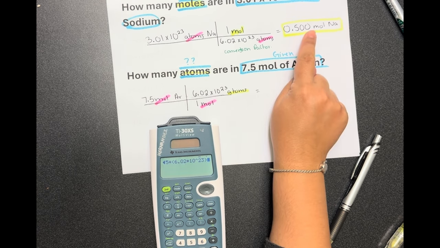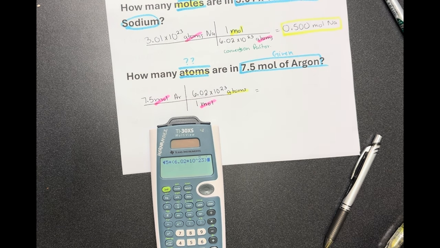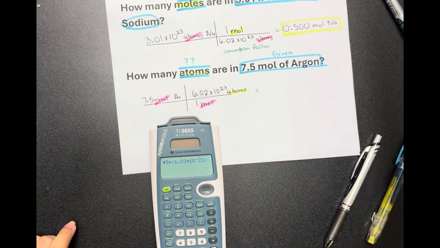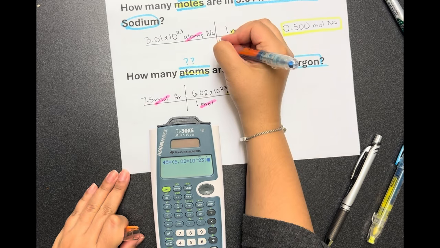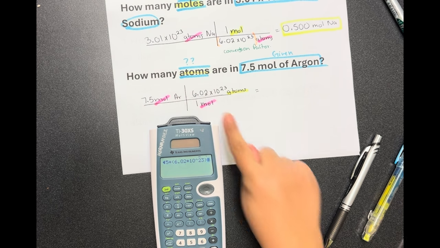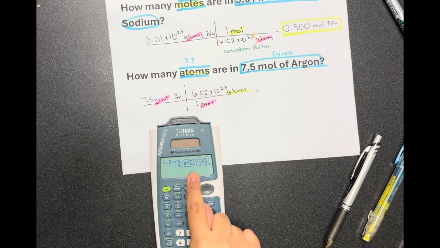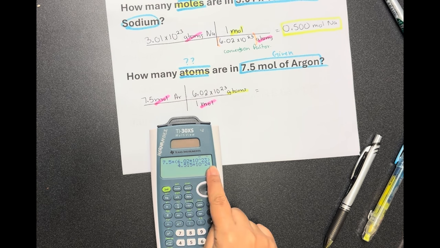For the first example, if you guys did not get the same answer I got, it was because you did not use parentheses. Okay, you need to use parentheses when you're dividing by Avogadro's number. Whenever you're dividing by scientific notation, you need to use parentheses. When you're multiplying, not necessary. So equals, and it gives me 4.515 times 10 to the 24 power.